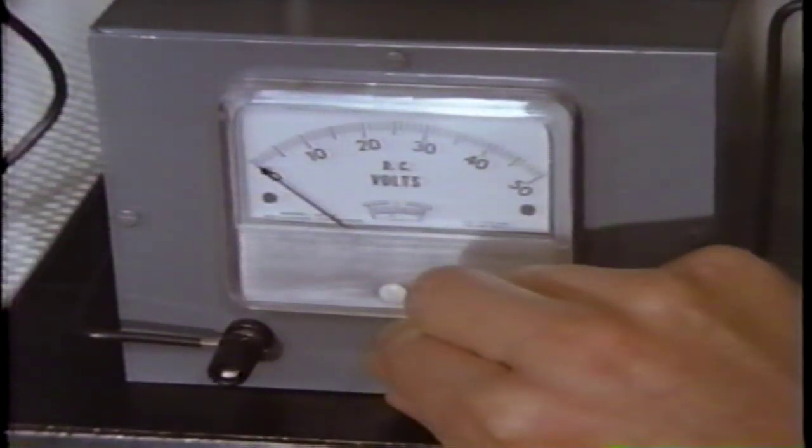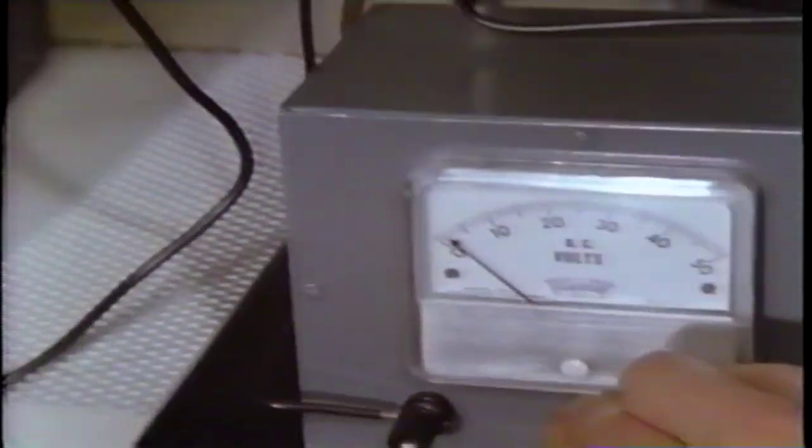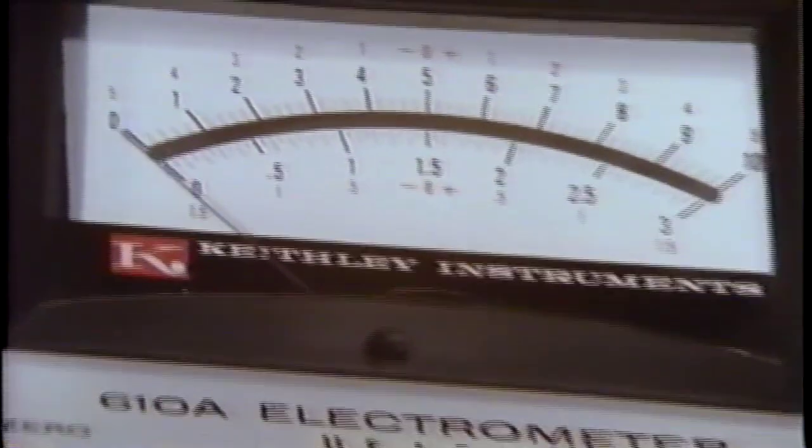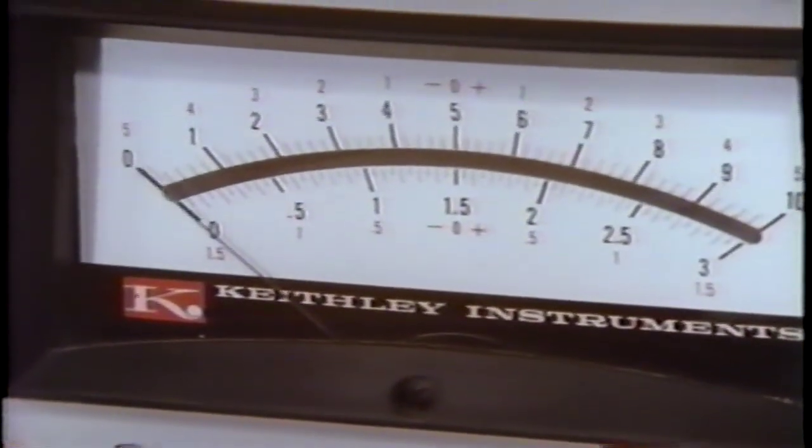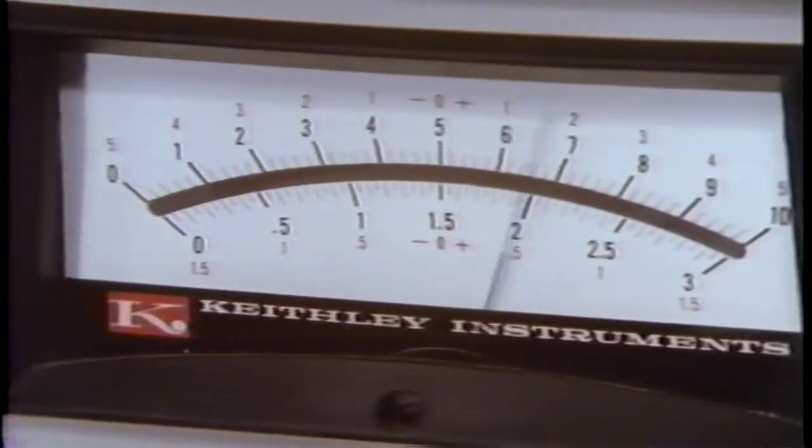Let's repeat, this time carefully reading the accelerating voltage at which a large increase in the current occurs. These random fluctuations are not meaningful. There, ions are now being produced. The voltmeter reads 5 volts.